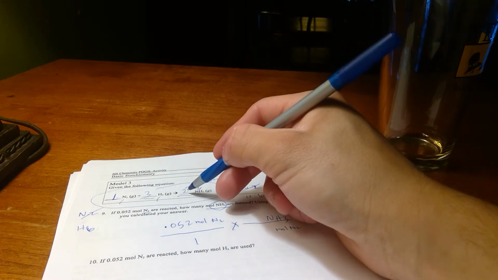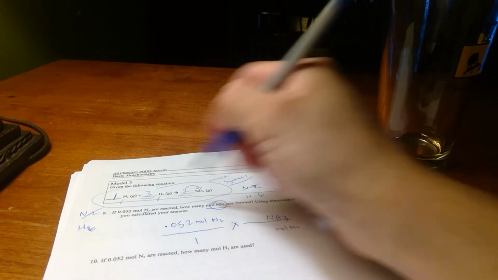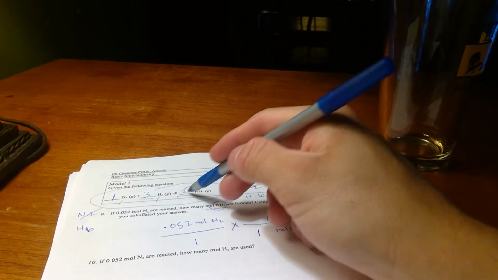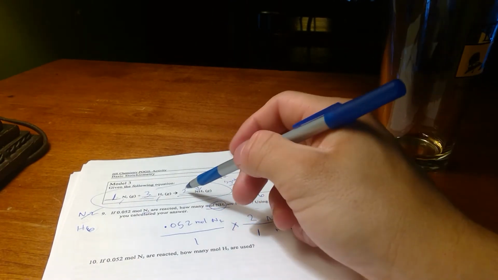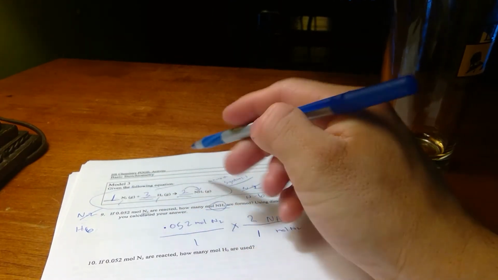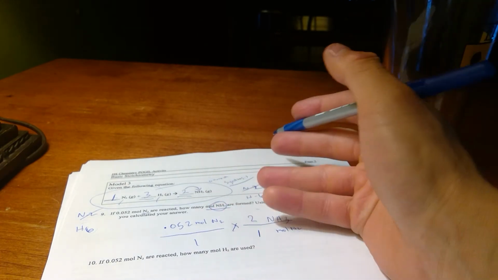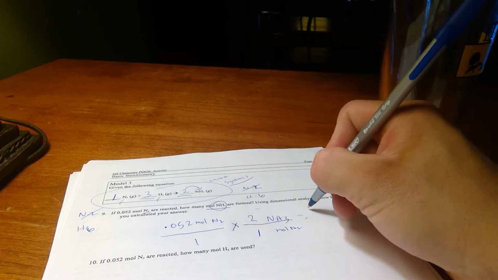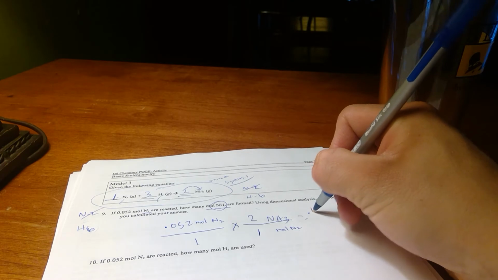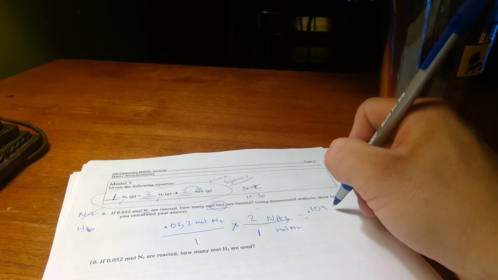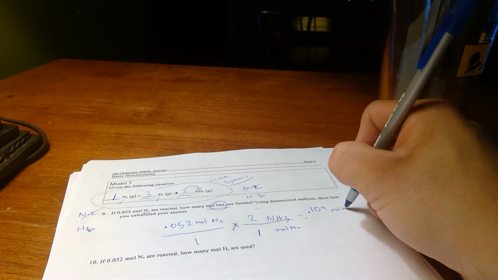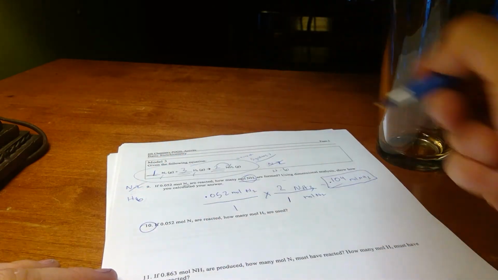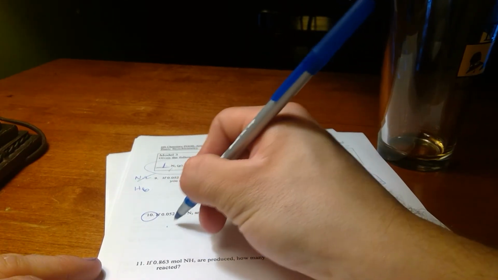Well, I have to look back at this equation right here. So moles of N2, I have 1 of them, so I'm just going to write a 1. And then moles of NH3, well, I have 2 of them. So that's the ratio. This is telling me that for every 1 mole of N2, I'm going to have 2 moles of NH3 produced. And so now I just multiply across, and I believe I can do this in my head: 0.104 moles of NH3. Okay, let's keep going. Let's do number 10.